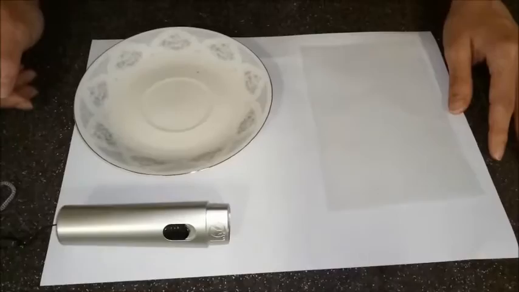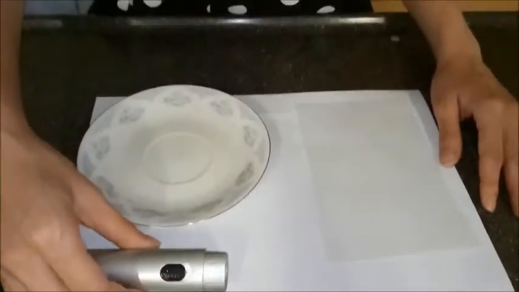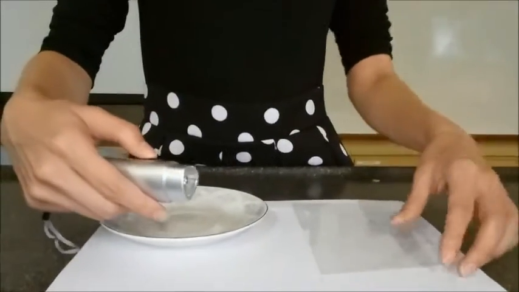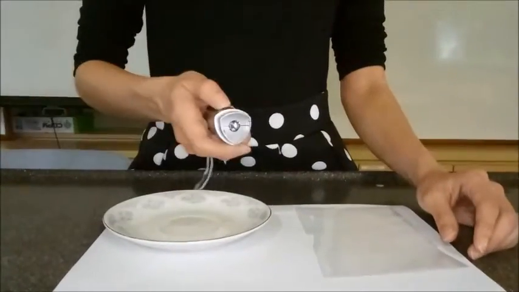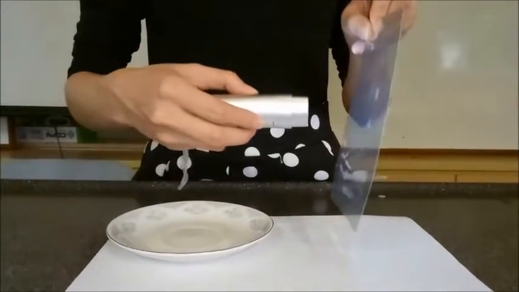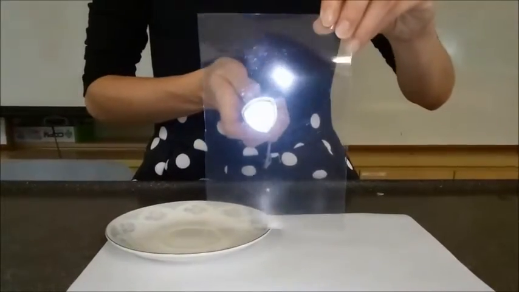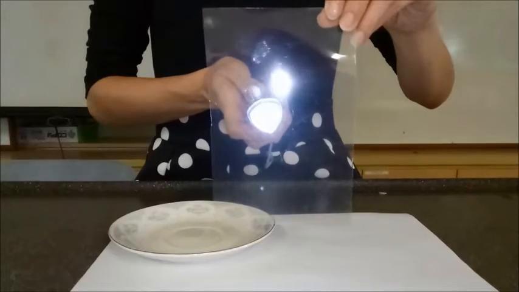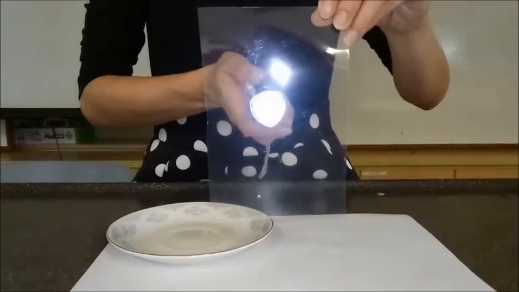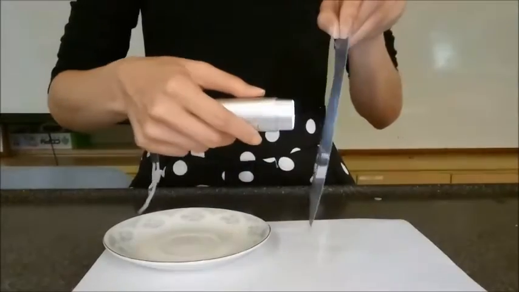Now test the object to see which object allows light to pass through it. Switch on the torch and shine on the plastic sheet. Observe what happens. Record your observations in your workbook on page 36.